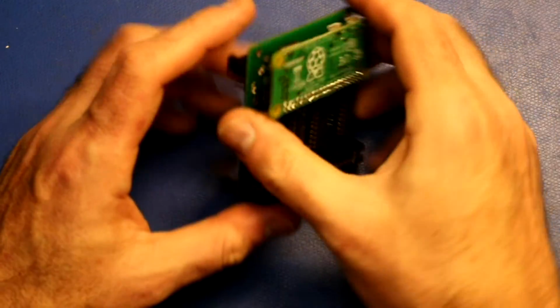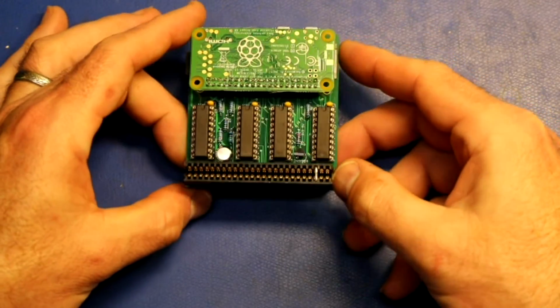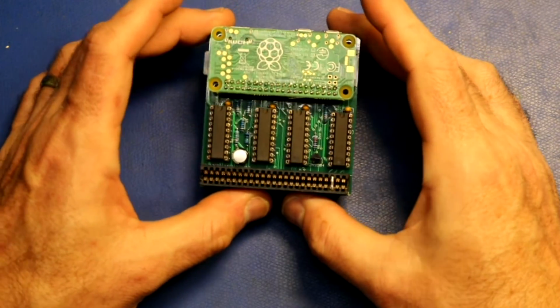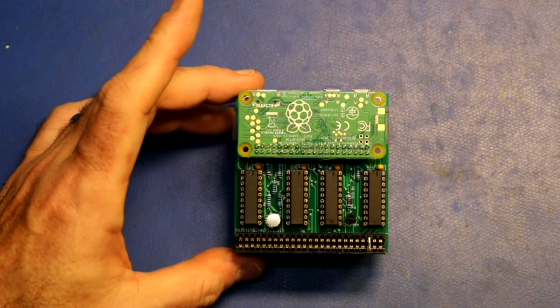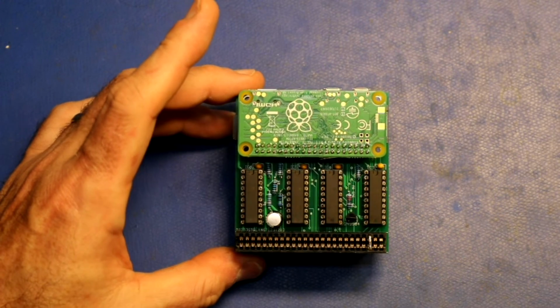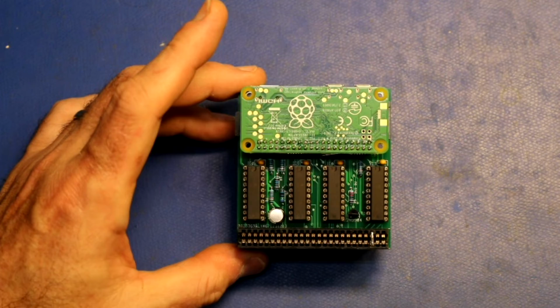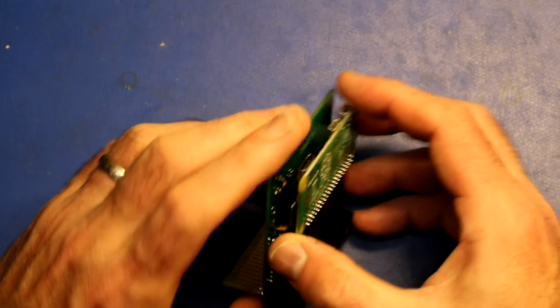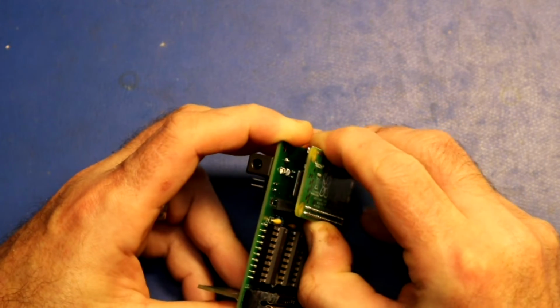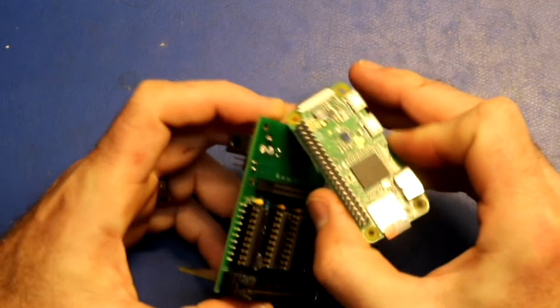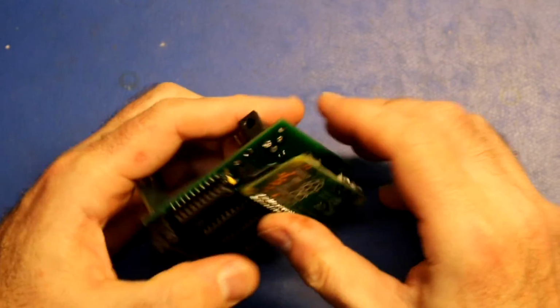Now my second board here is this one here, and this is a Raspberry Pi bus supervisor. So I have built bus supervisors like this for many of the retro computing projects I've done. I think the first one I did was for the RC2014, and what it is, this is a Raspberry Pi Zero W plugged in there. Kind of sits in upside down.